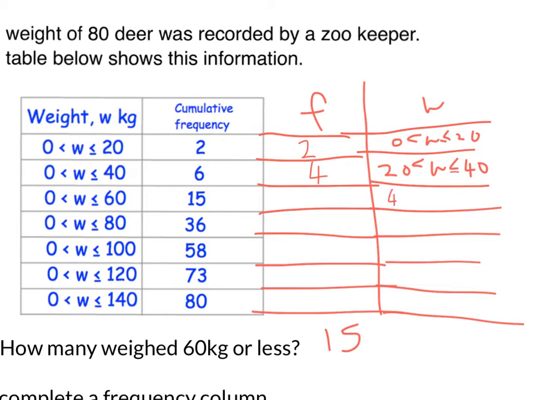The next group then is the group from 40 to 60. And there are 15 we know that are 60 kilograms or less. Now, 6 of them are 40 or less. So the only way to get to 15 for 60 or less is that there would be 9 in the group 40 to 60. Because we'll get 2 plus 4 is 6, and then the 6 plus the 9 gives you 15. So there's 15 that are 60 or less. That's 9 in that group plus the 6 that were 40 or less.